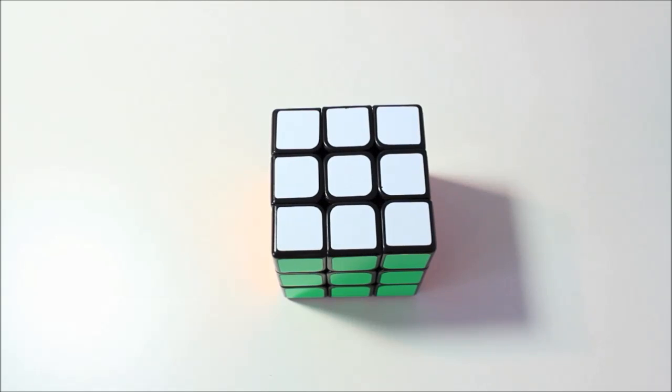As with everything, I strongly suggest that you try this out for yourself and try to incorporate it into your solves. Again, it's not a very difficult technique, but it can be very useful.